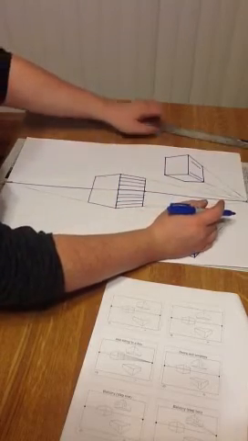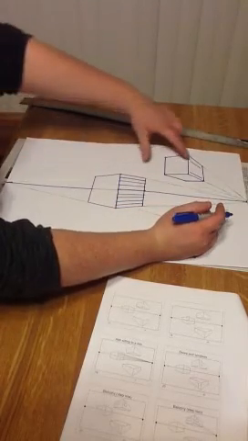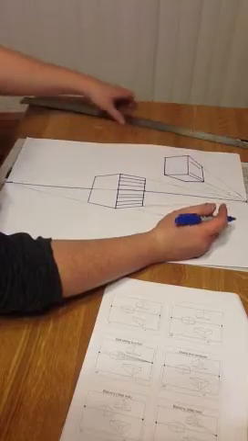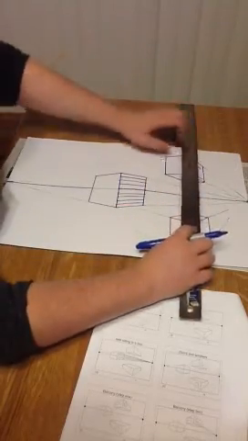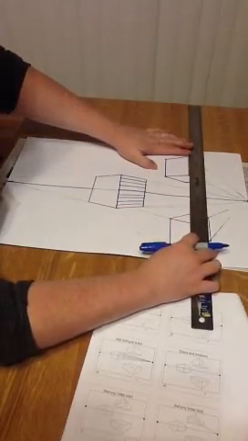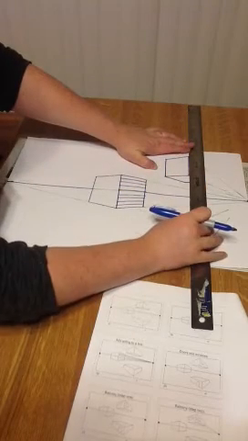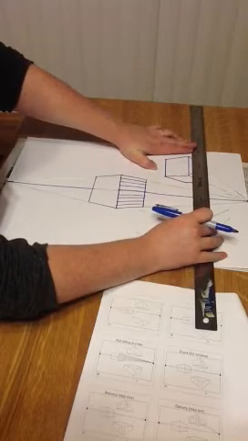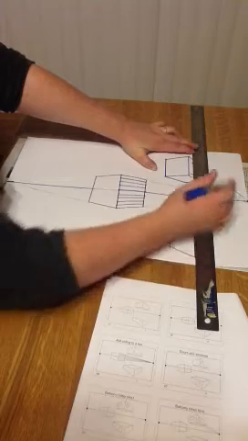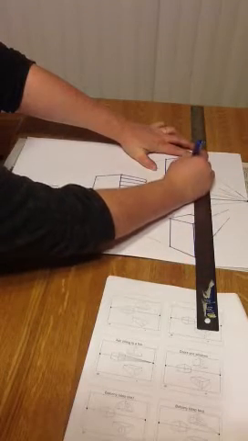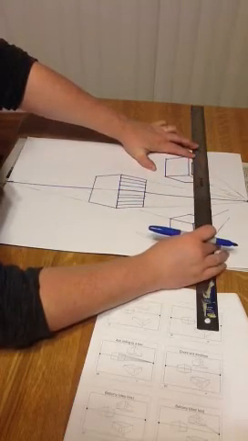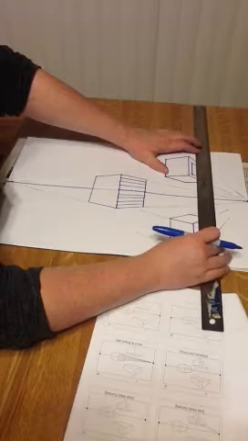And then we need to make sides. You don't want to just connect these dots. You want to make sure that the line is nice and vertical. So I'm going to line up my ruler with the edge of that box and come across, make sure it's nice and parallel to the edge, and draw the side of my box.